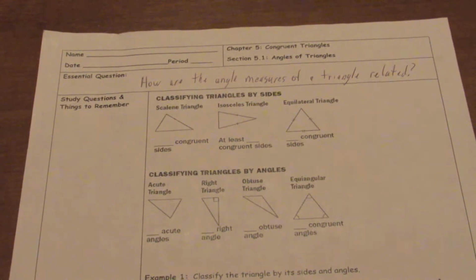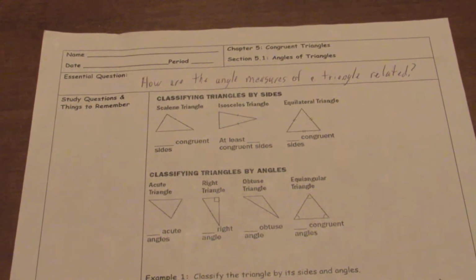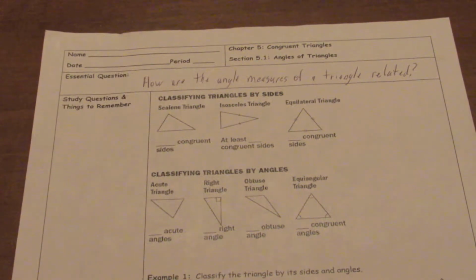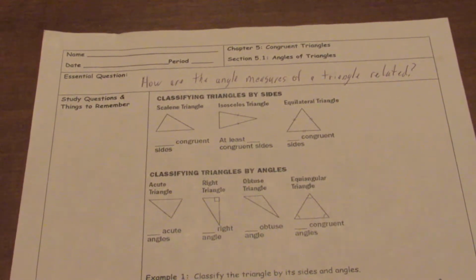Chapter 5, we're looking at congruent triangles. So section 5.1, we start off with angles of our triangle. Our essential question, how are the angle measures of a triangle related? So we start by going over some of our triangles. Most of these are probably familiar to you.